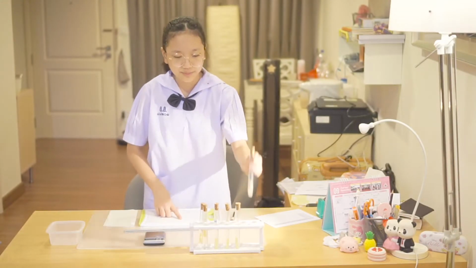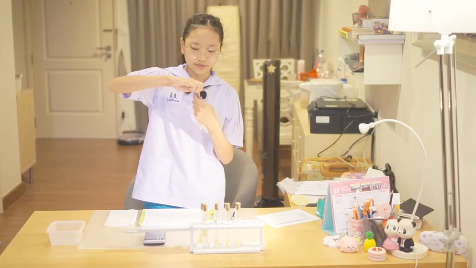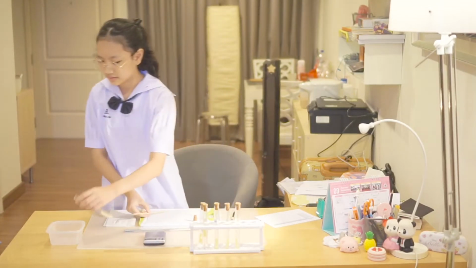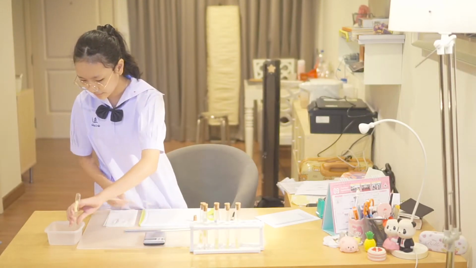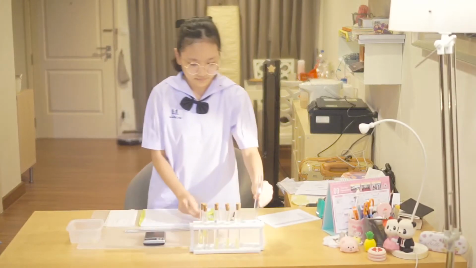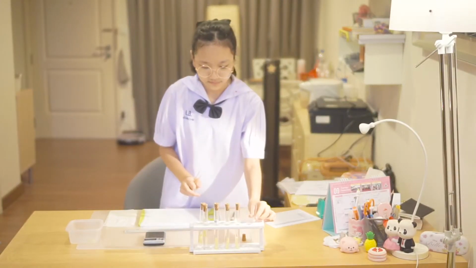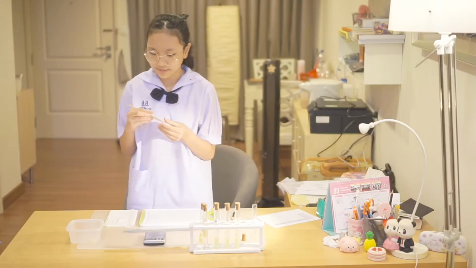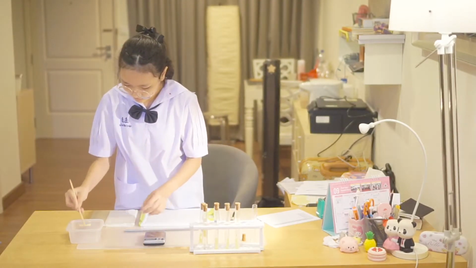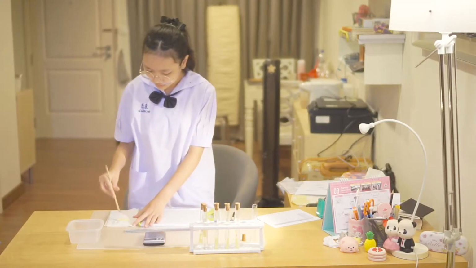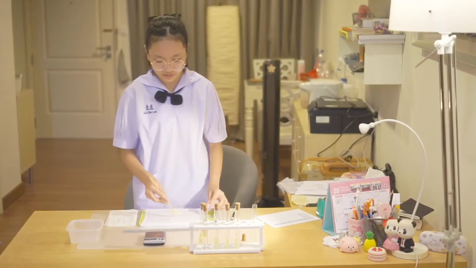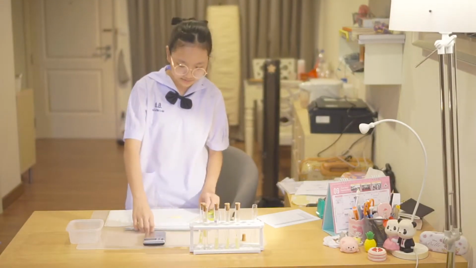So I'm going to begin with the first tube, which is pure water or 0% sugar. Now I'm going to pick up the potato with this chopstick. Then I'm going to gently put away the water so that it doesn't affect the results.